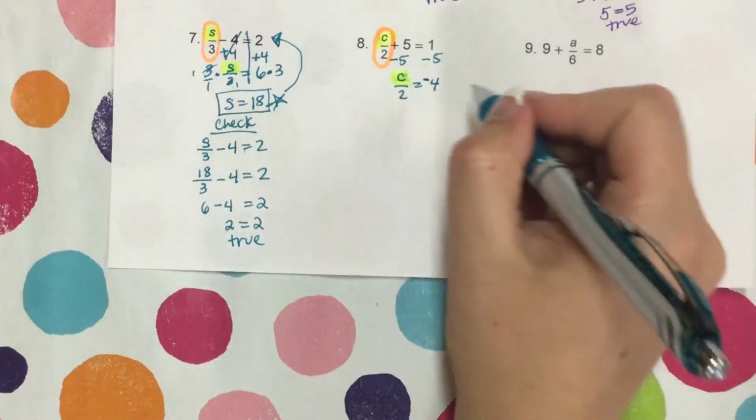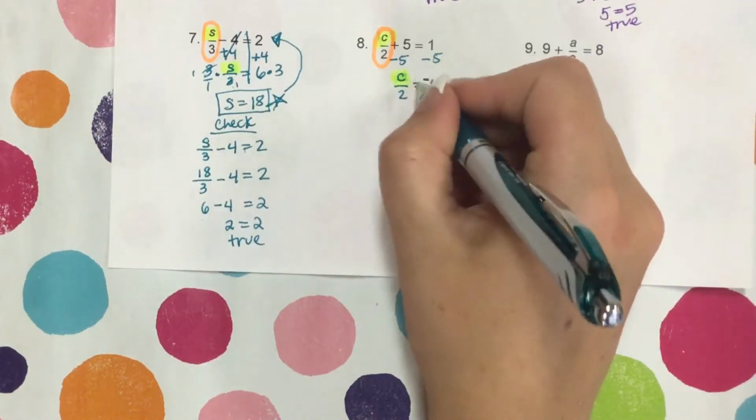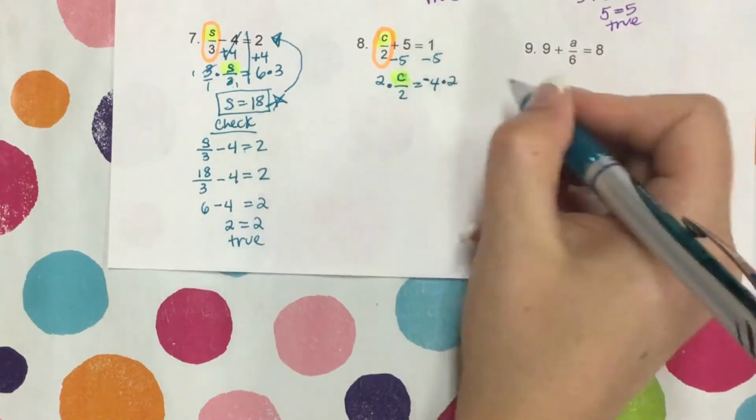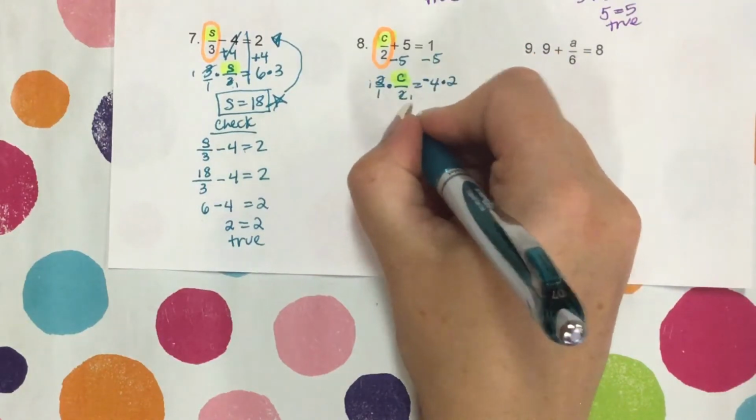So, we got to get it by itself. So it's c divided by 2. The inverse operation of division is multiplication. So we're going to multiply both sides by 2. 2 over 1, those cancel out and become 1. 1 times c is just c.